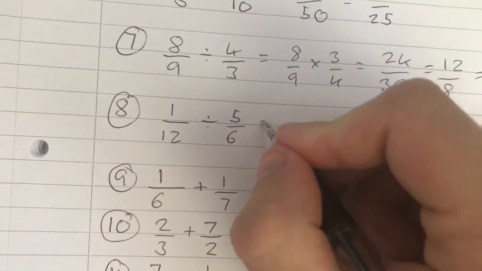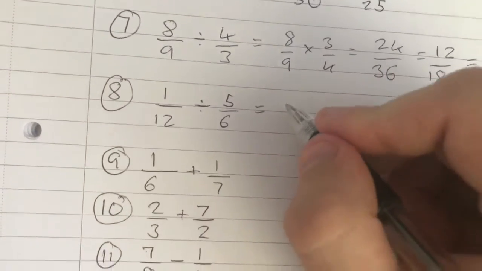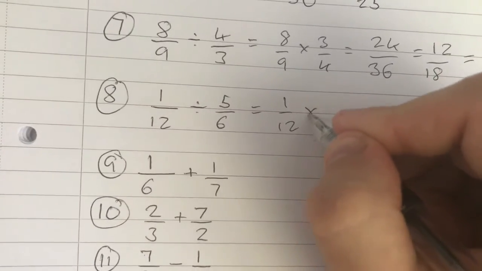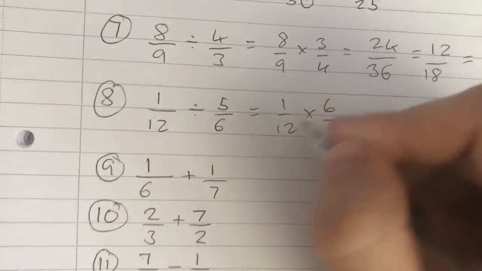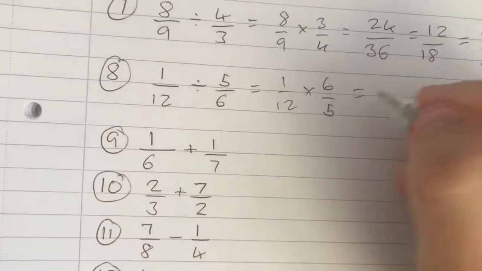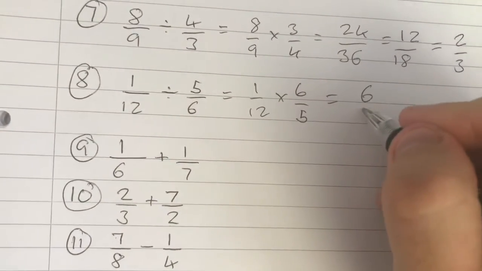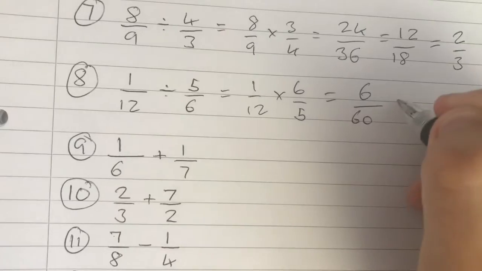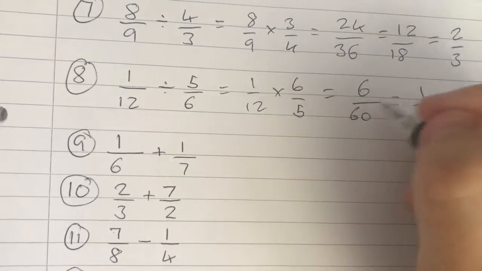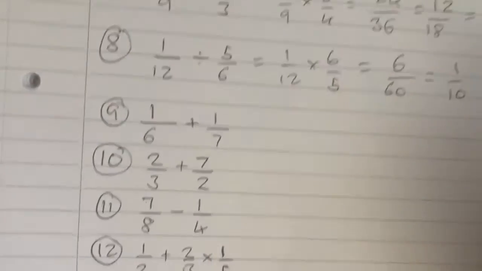And here we do the same technique, so we get 1/12 times 6 over 5. Again, it doesn't matter that this is top heavy, the technique's still the same. So we get 6 over 12 times 5, which is 60, which is equal to 1/10. We can divide top and bottom by 6.